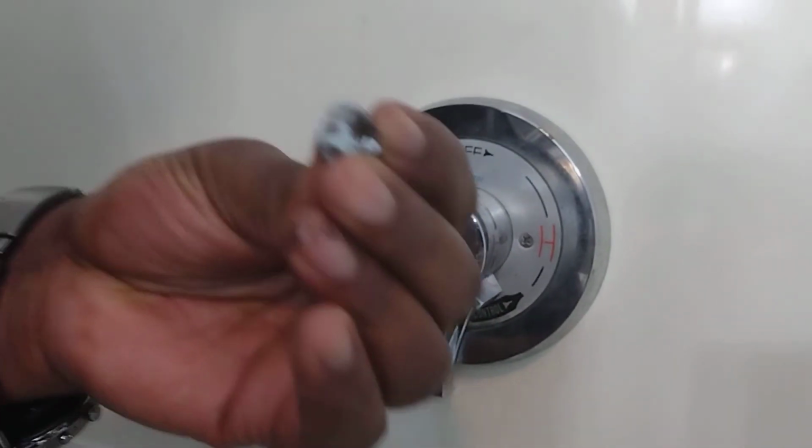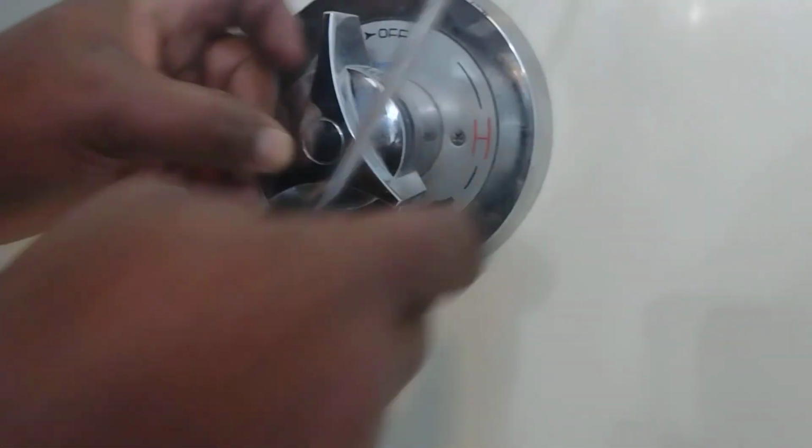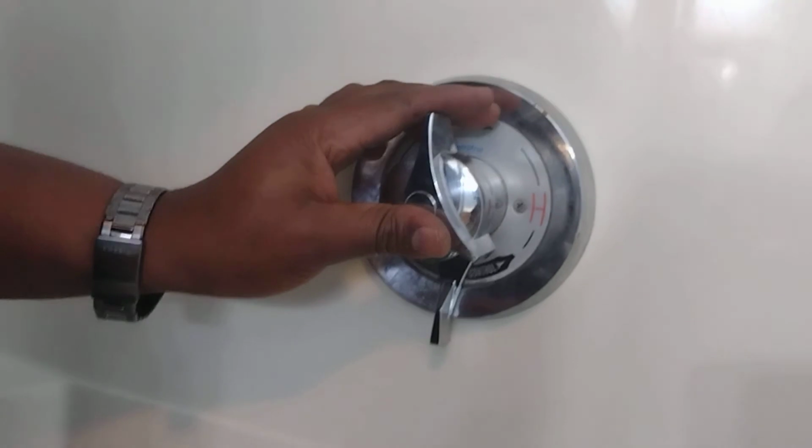All right. And next, we just have to put the cap over it. And that's the last thing we have to do. Once we do this, all right, so we are all done. Now, once you do this, obviously don't forget, you have to head back to your water source and go and turn your water on.